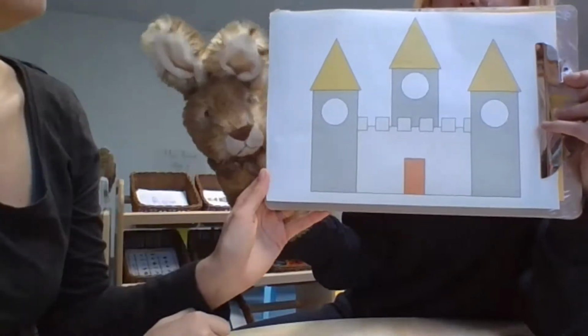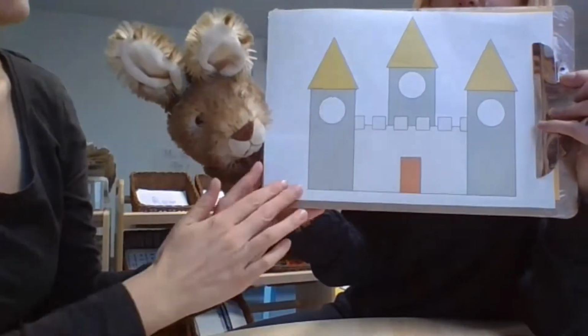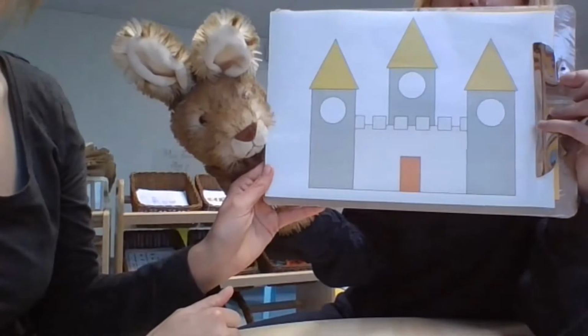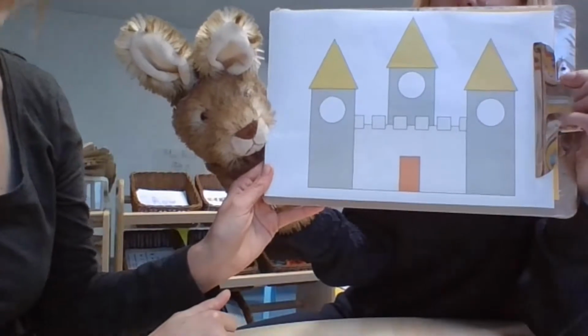Okay. Can you see, Bunny, any triangles? And reception, if you know, can you help out? Can you see any triangles?